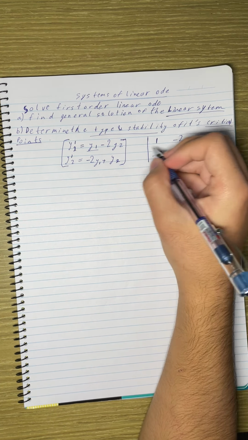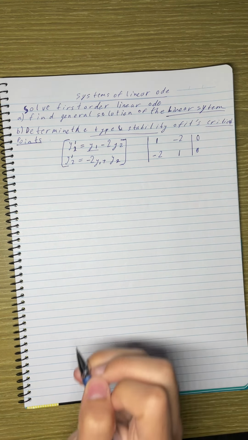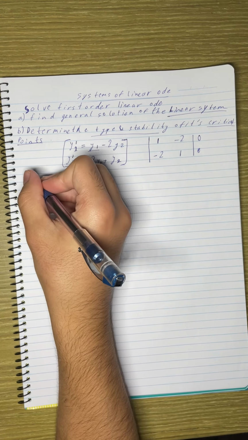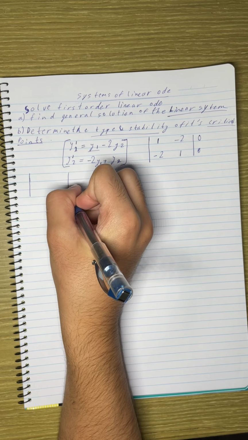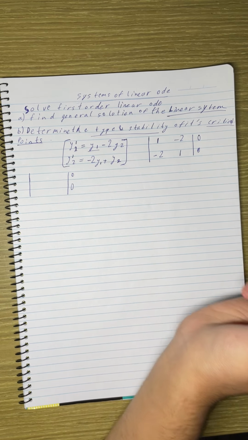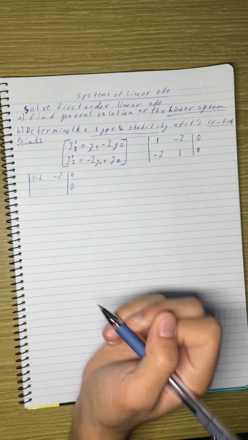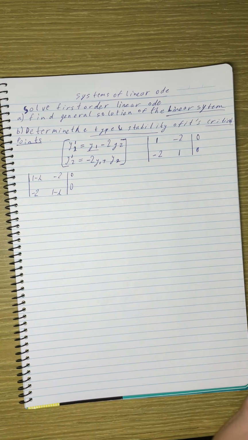We put them as a matrix equal to 0, and then we subtract lambda on the diagonal, top left to bottom right: 1 minus lambda, -2, -2, 1 minus lambda. After that, we find the determinant of that matrix.